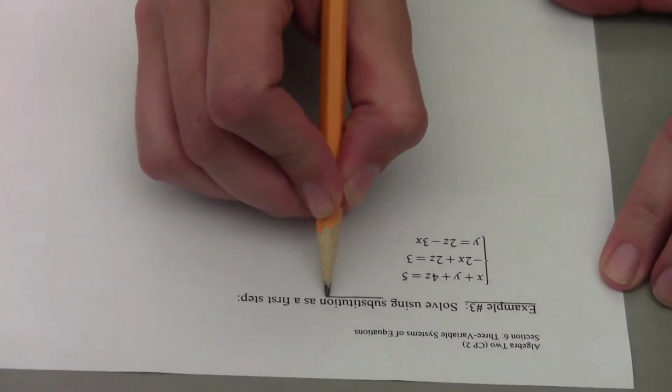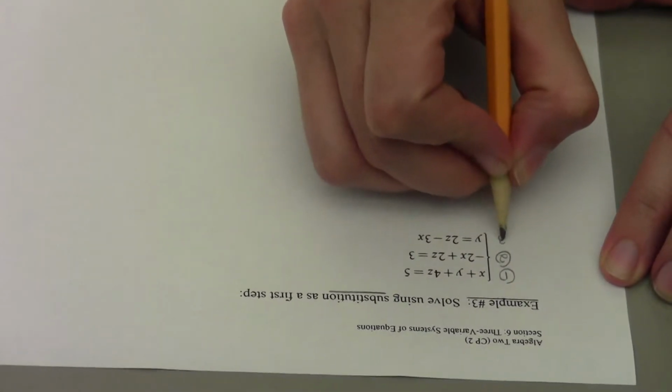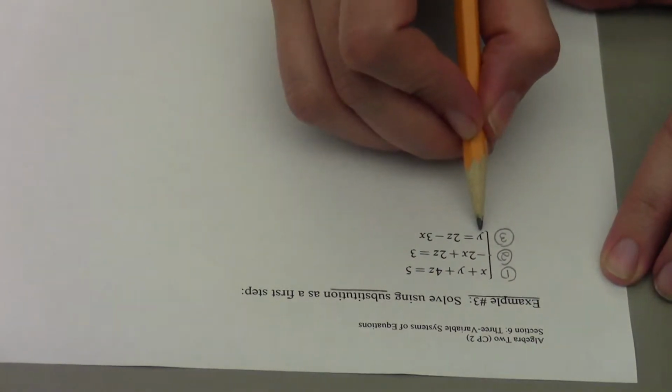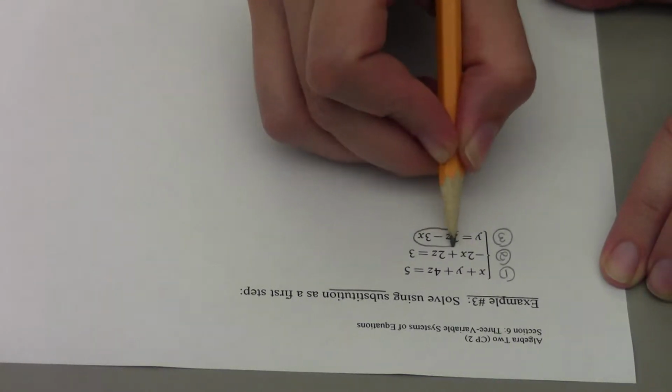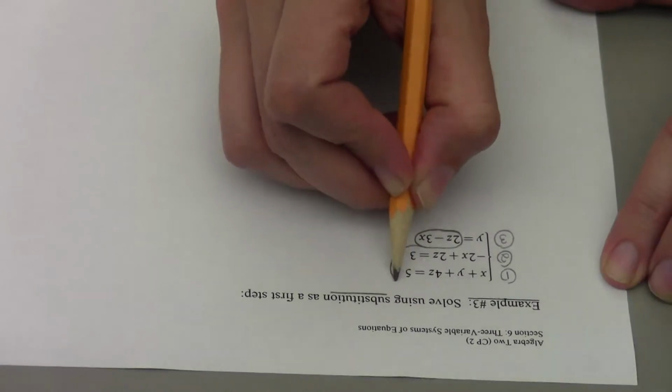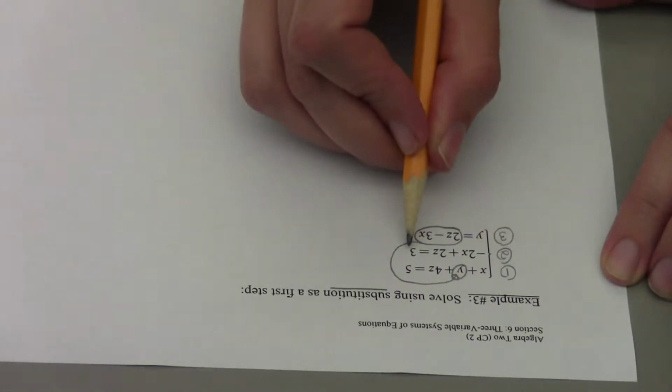So for example number 3, our instructions are asking us to solve using substitution as a first step. As I look at these 3 equations, I can see that in the third equation, y is already by itself. So that's what I'm going to want to substitute into the other equations for y. So I'm going to replace y in my first equation. Now notice there's no y in my second equation, so there's no need to substitute.